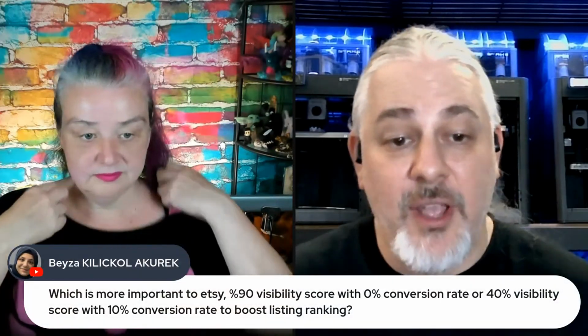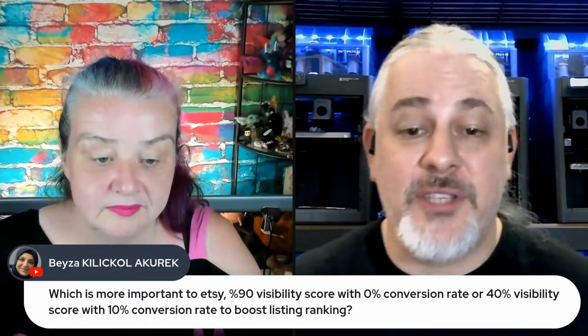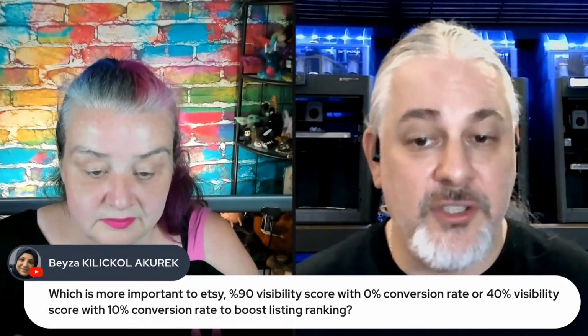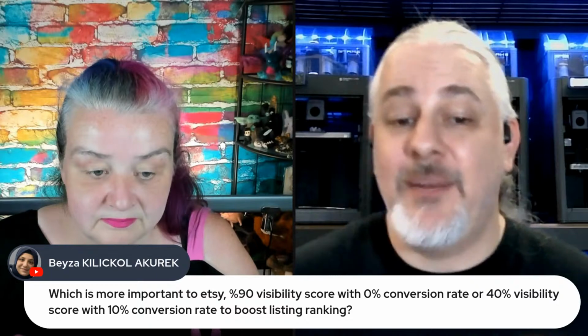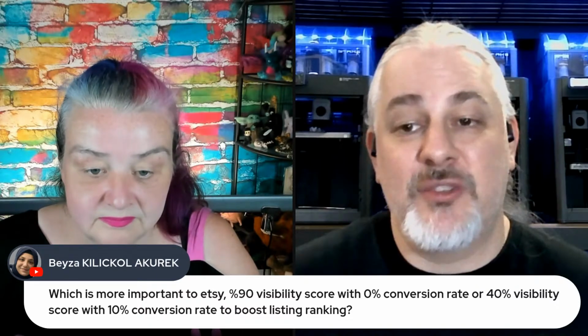Exactly. And Beza also asked, which is more important to Etsy, 90% visibility score with 0% conversion rate or 40% visibility score with 10% conversion rate to boost a listing's rank? Conversion rate is what matters. The visibility doesn't actually matter. The visibility is just how many clicks or views your listing gets. That's almost a random stat because you could be bringing people in from social media. You could bring in 1 million people because your product went viral.